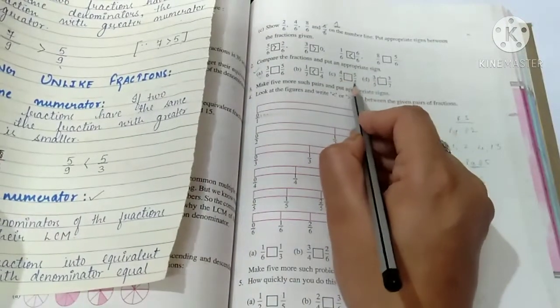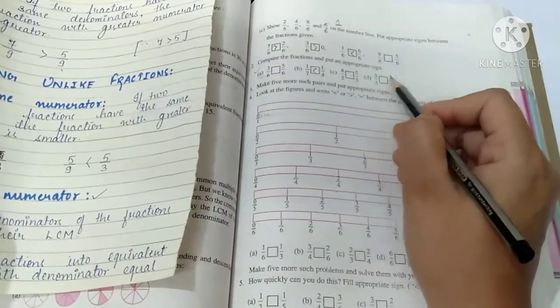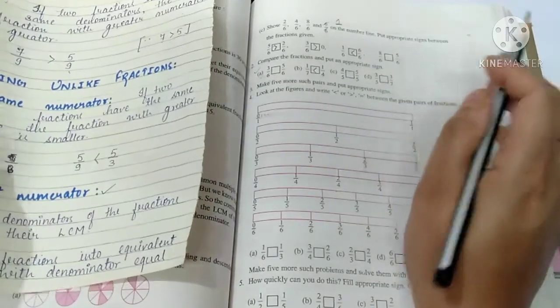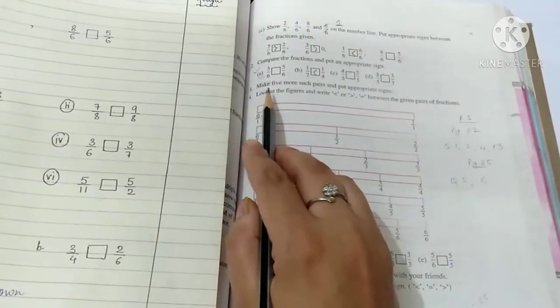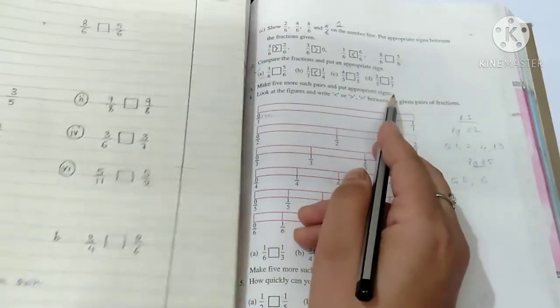So here this one you can compare on your own. It is a like fraction. Now 3/5 and 3/7. This one also you have to do on your own. So now let us see the question number 3. Make 5 more such pairs and put appropriate sign.